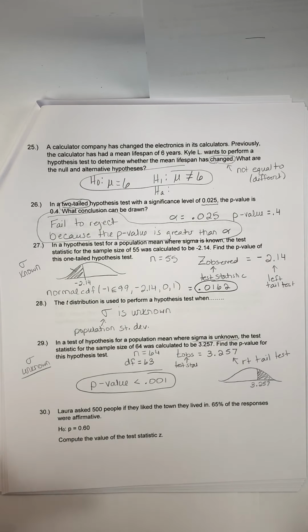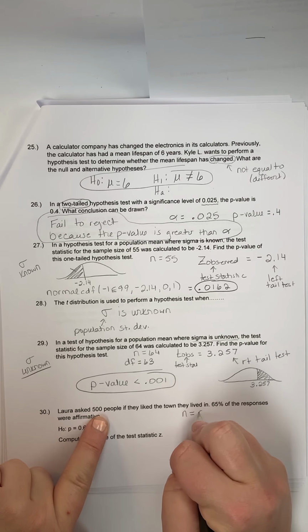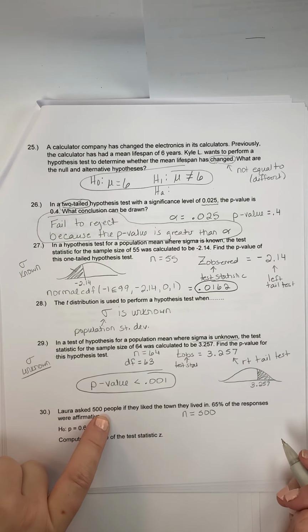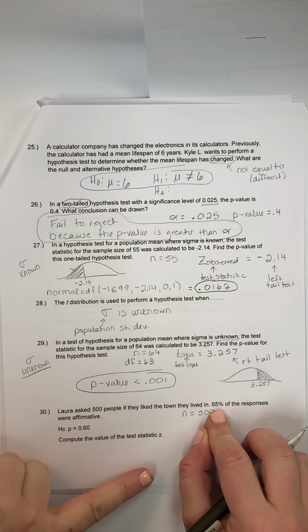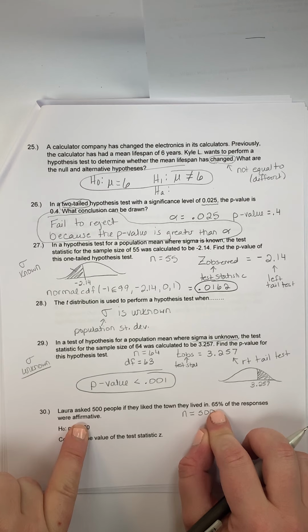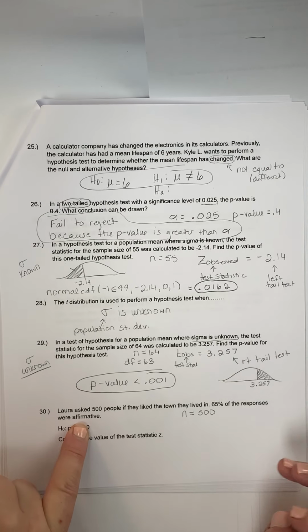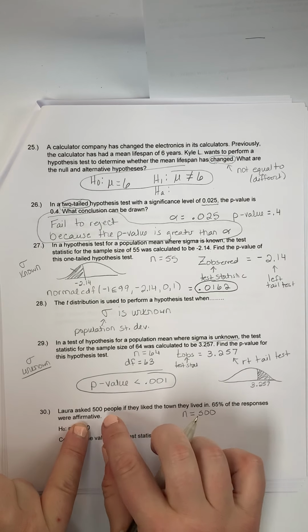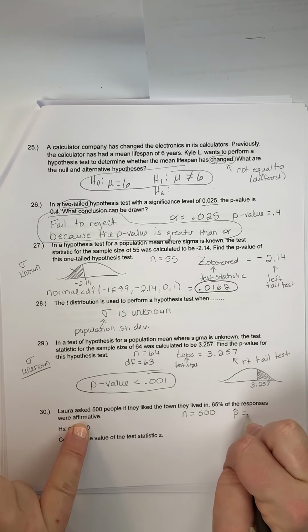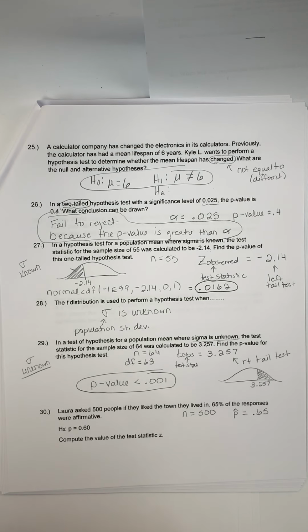Next we have Laura. Laura is so friendly. She asked 500 people, that's an N, if they liked the town they lived in. 65% of the responses were affirmative. Means they said, yeah, Laura, we love it. So this many of the sample means we have p hat. That's our sample proportion. This is a proportion problem. And we have a null hypothesis. This null is only there to give you the p. We don't have an alternative, that's okay. We don't even know what Laura's testing. She's just asking people a question.